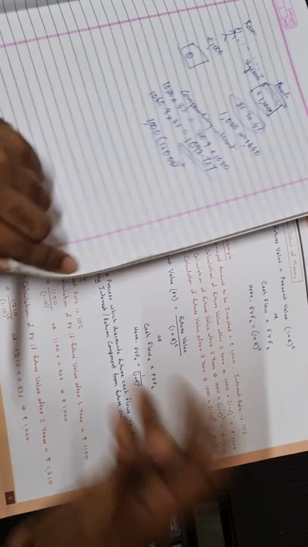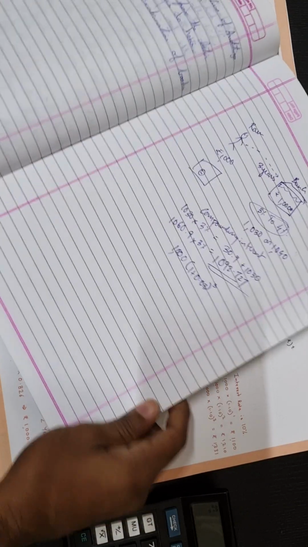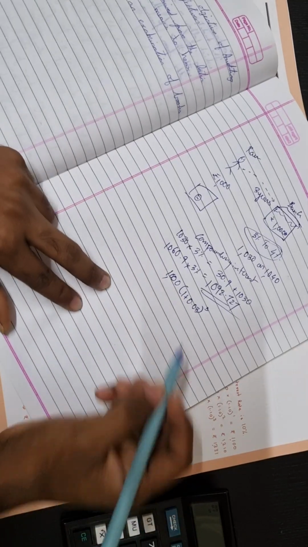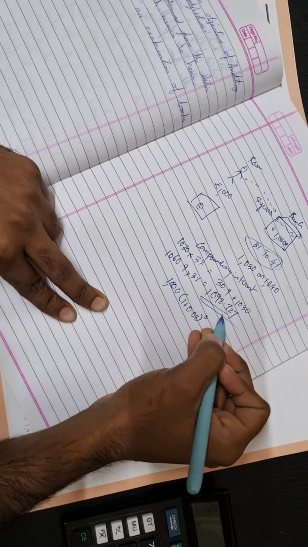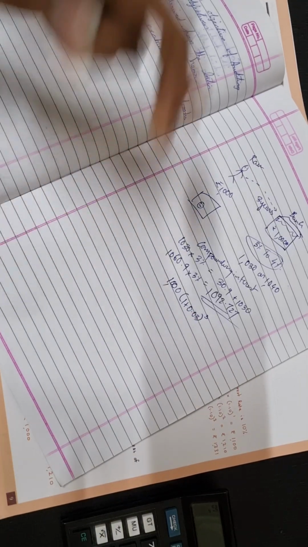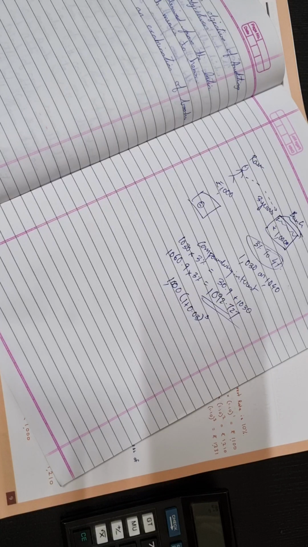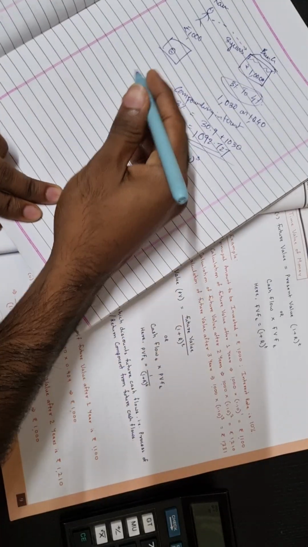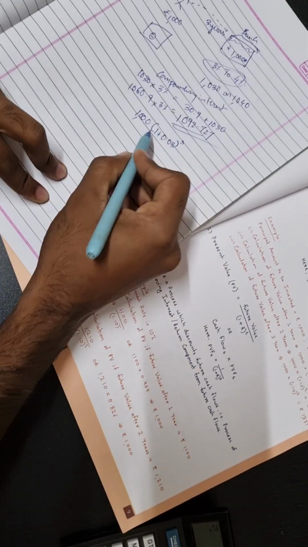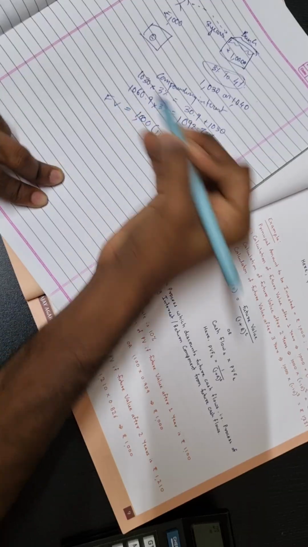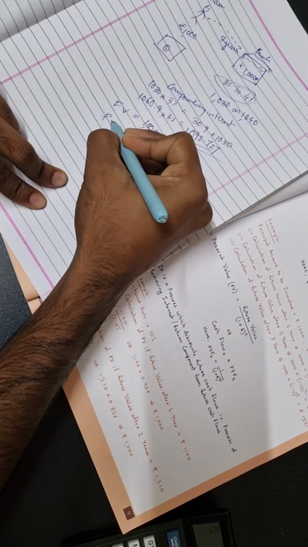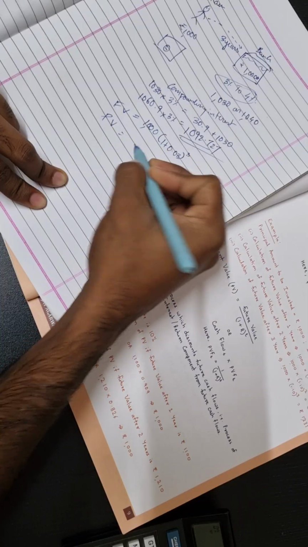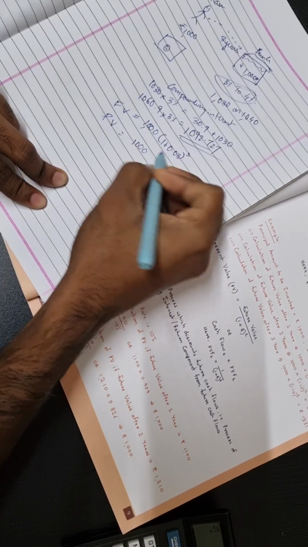Okay, now we'll take another example. Let me continue the same example. I have 1092 rupees 3 years down the line. What is its present value? What was the value 3 years back? If I have to calculate that, we have to just reverse the formula. This was my formula for finding future value. If I have to find out the present value, I just have to divide it.